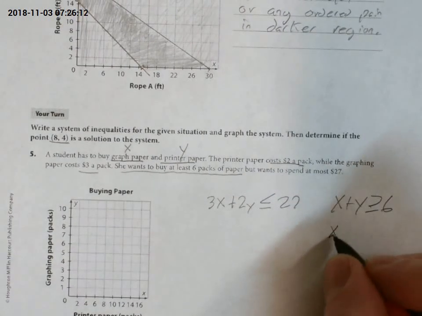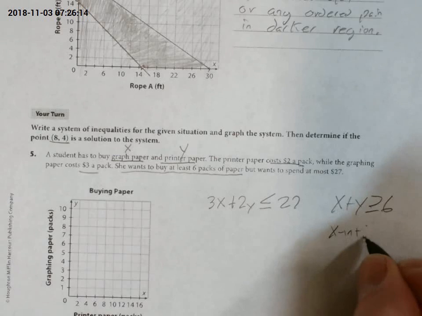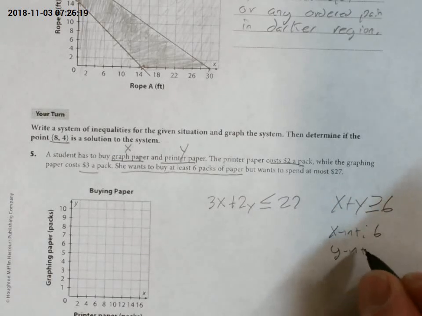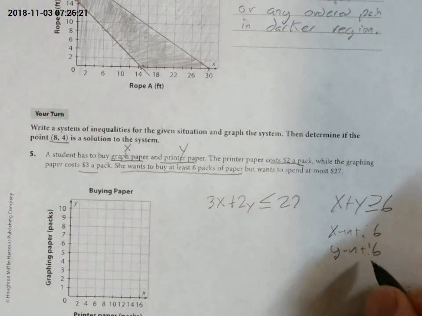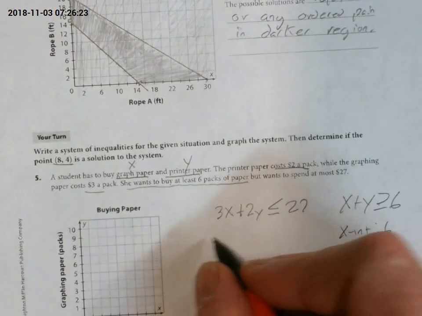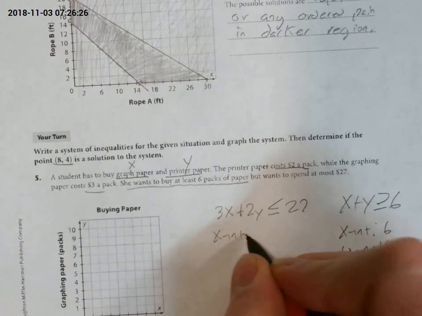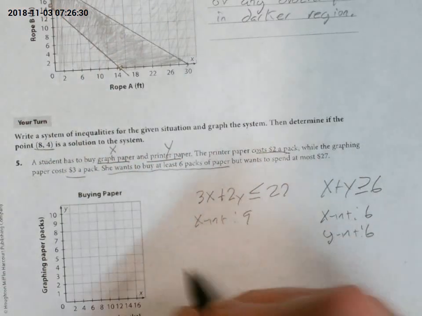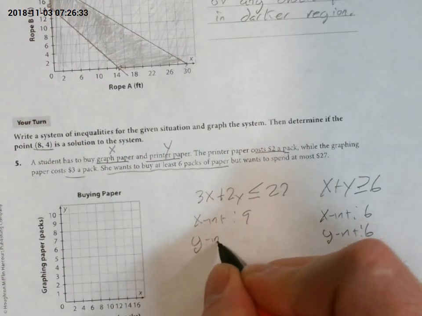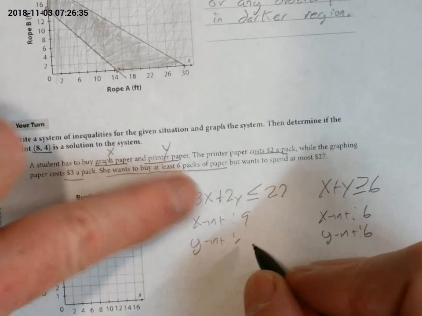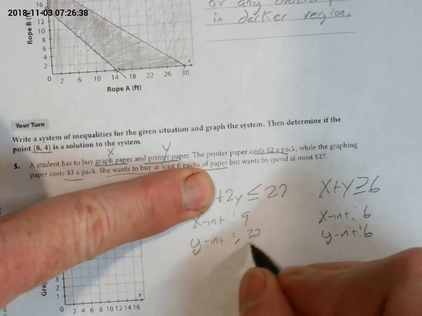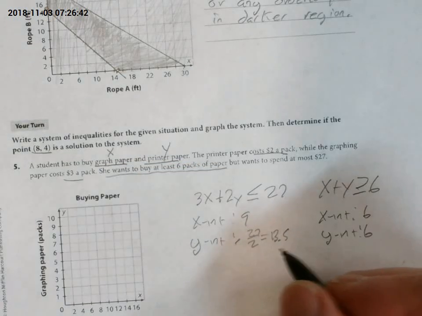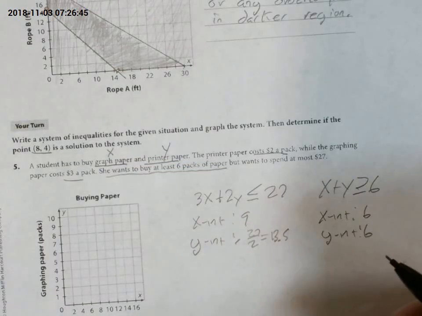I can do this with intercepts. X-intercept: if I cover my Y, you can see that's 6. My Y-intercept, if I cover my X, you can see that's also 6. And over here, it's kind of easy too, right? My X-intercept, if I cover my Y, is going to be 9. This one's a little tiny bit tougher. My Y-intercept, if I cover my X, is going to be 27 divided by 2, which is 13.5. So we have a little bit of a decimal going on there, but we'll get it.